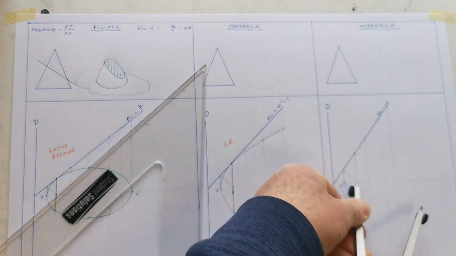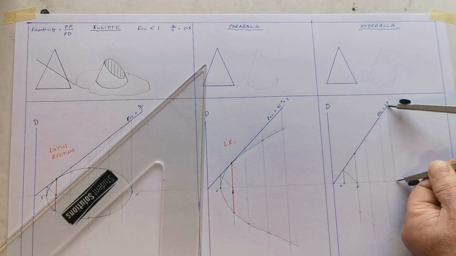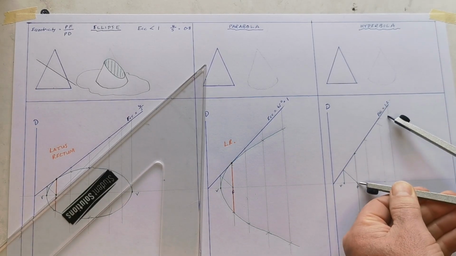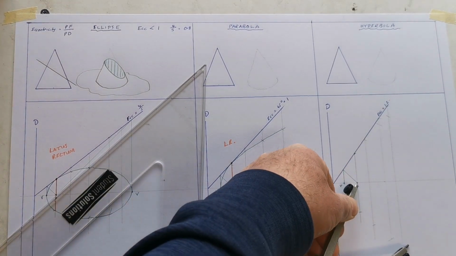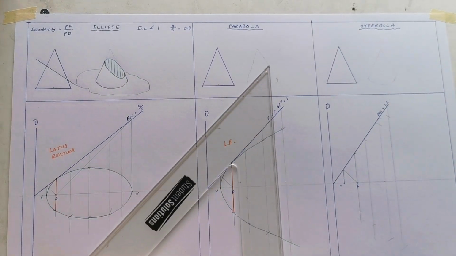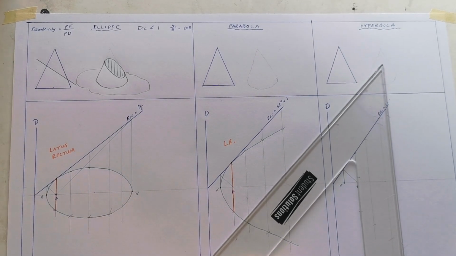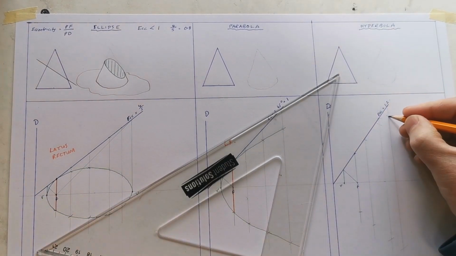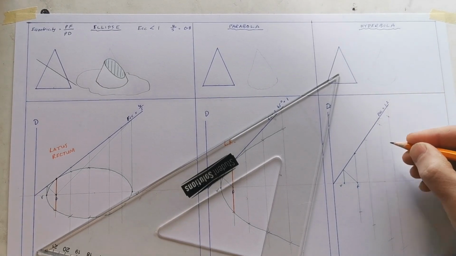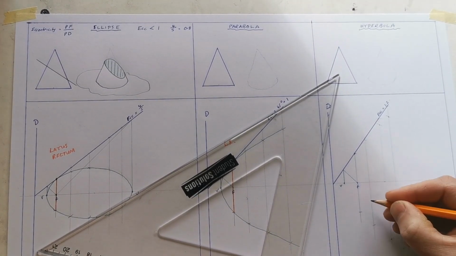And finally, okay, just need to extend these ordinates down a tiny bit. So here's all our points. I'll just dot them in there a tiny bit.